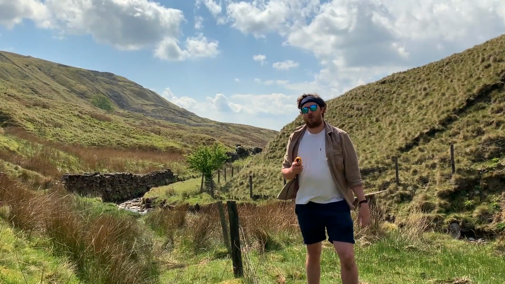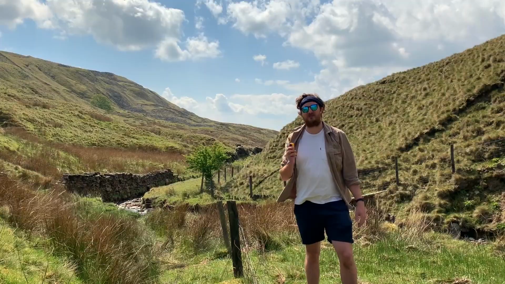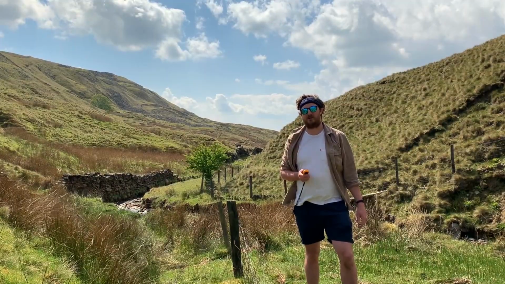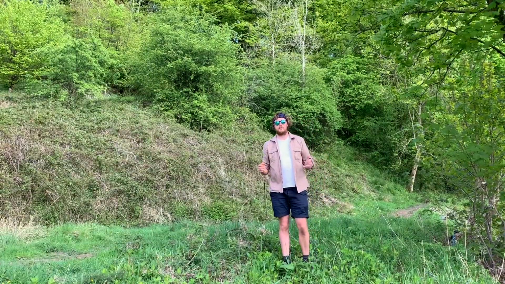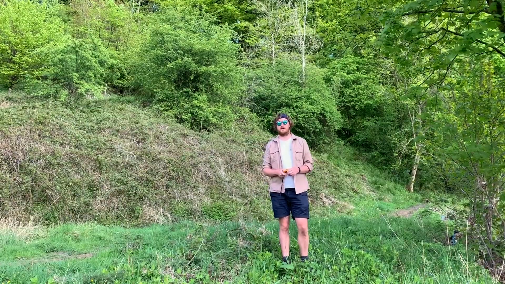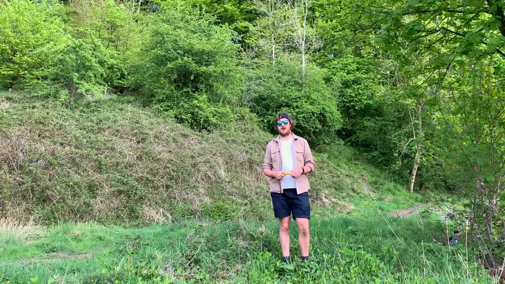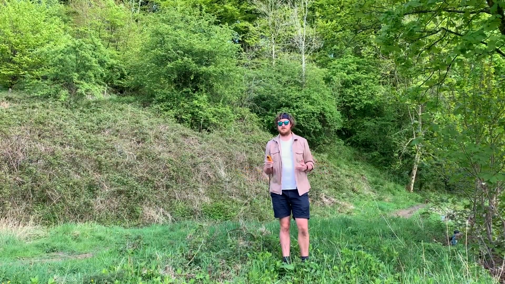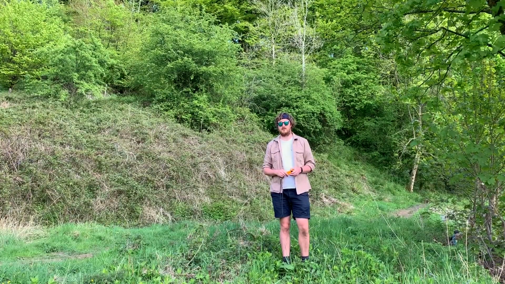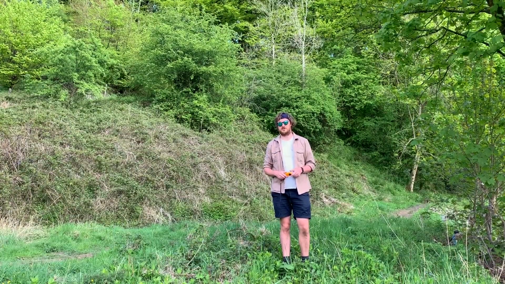Let's now have a look at what the weather characteristics are in the main river valley itself by the River Irwell. We've now made our way back down to the main valley floor. As you can see around me, the landscape here is much different. So let's have a look what the weather conditions are down here.